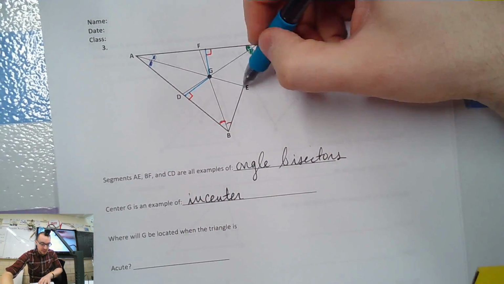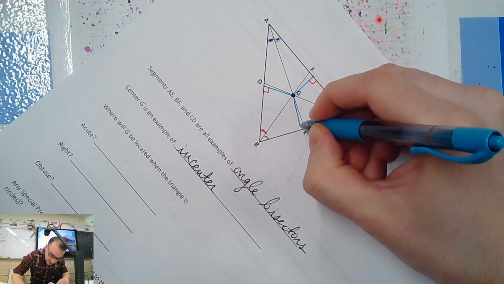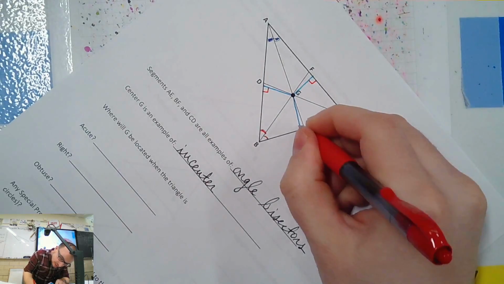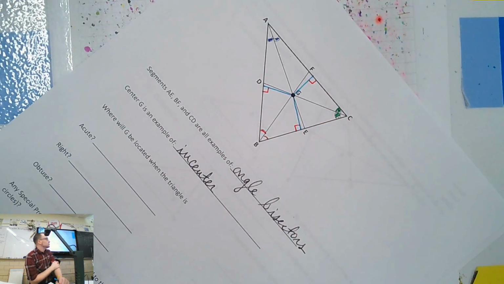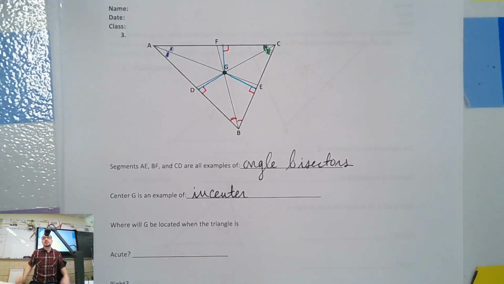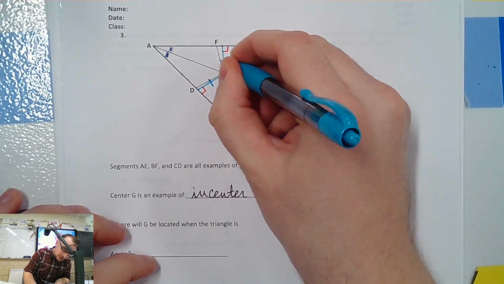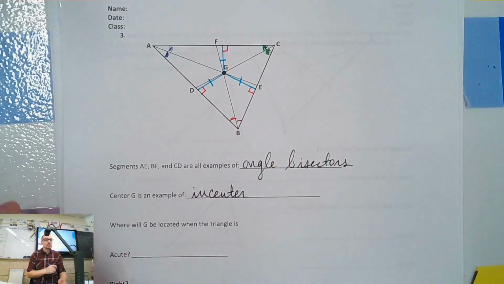And then this one's almost exactly 90 already, that angle bisector. So it looks like this maybe is 90, right? You do need to include those right angles. So it's the same distance from every side, right? And we measure that distance perpendicularly. So this segment right here will be the same length as this segment right here, same length as that segment.